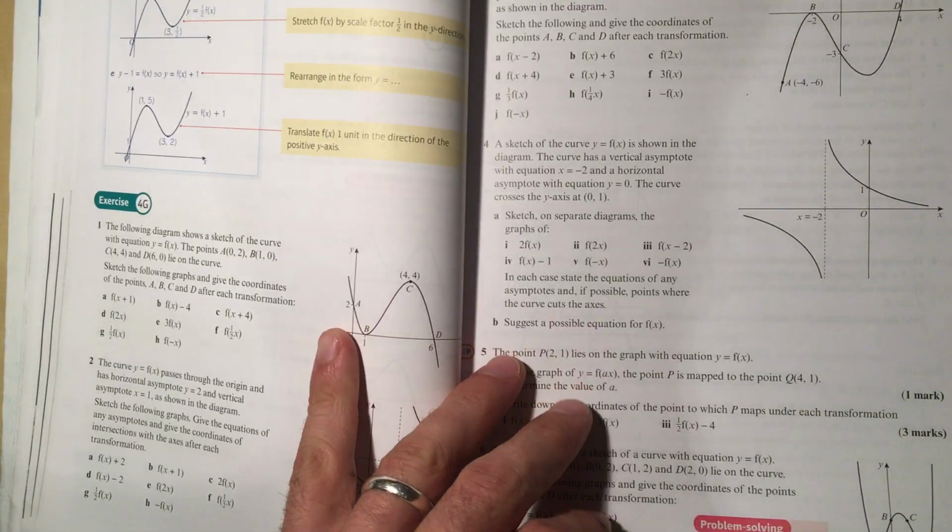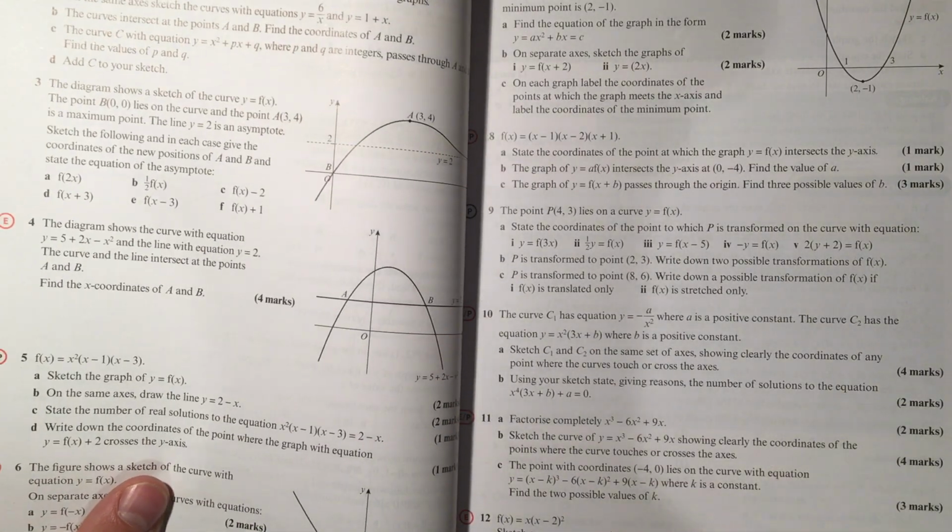But other than that, we are at the end of chapter 4. Enjoy the mixed exercise.